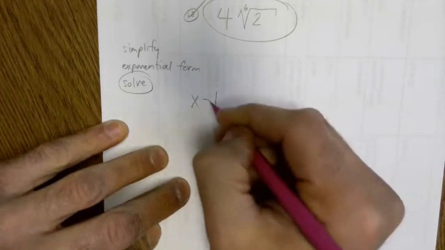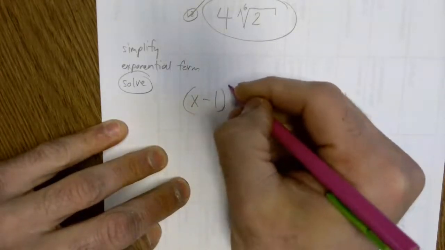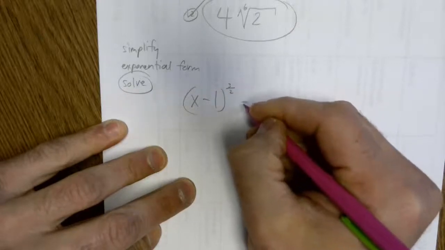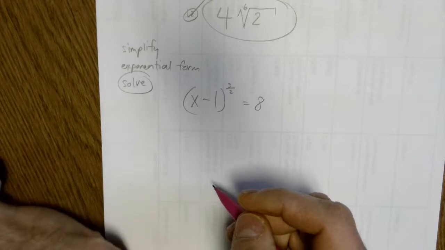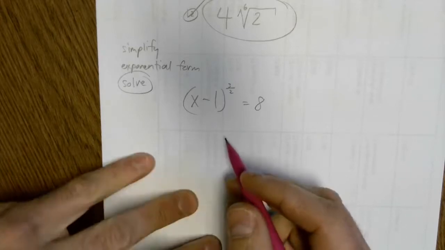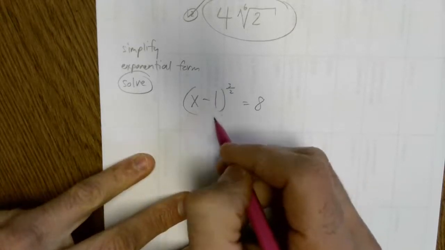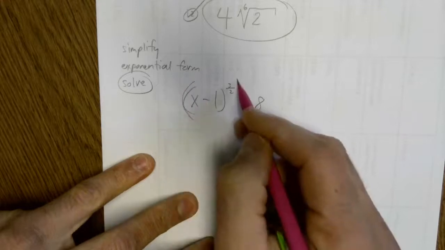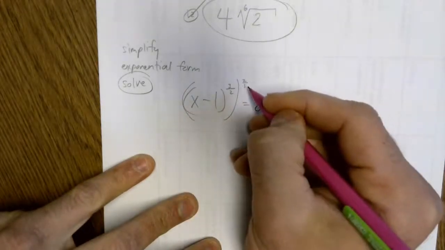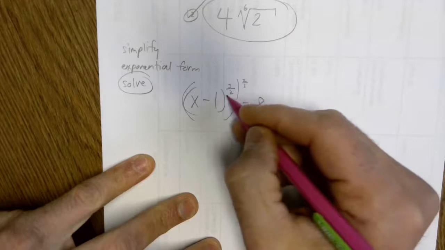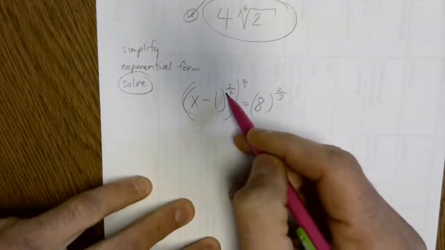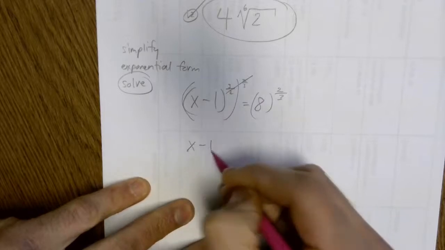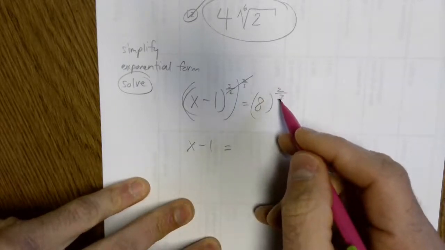So if you have x minus 1 raised to the 3/2 power equals 8, and they say, tell me what x is, we're going to use our exponent rules and solve this. So if I want x minus 1 isolated, then I'm going to raise this to the 2/3 power. And if I do it on this side, I do it on this side. That becomes 1. And so I have x minus 1 equals 8 to the 2/3 power.